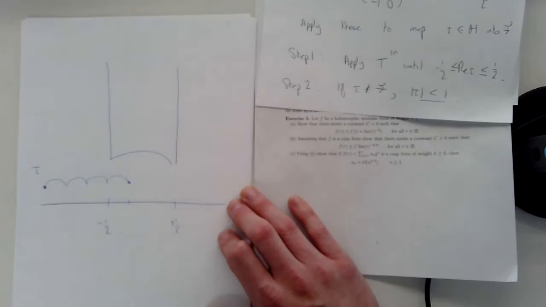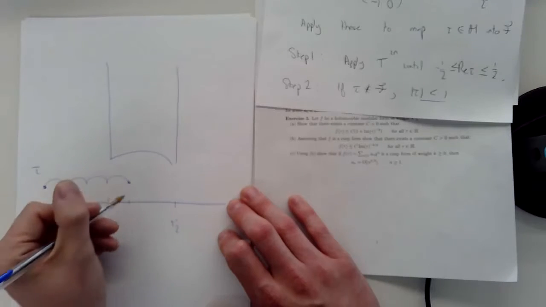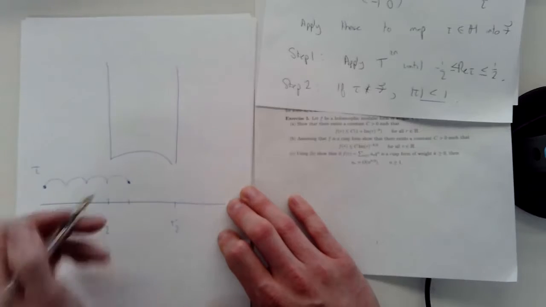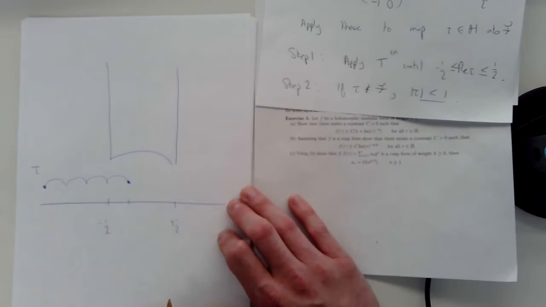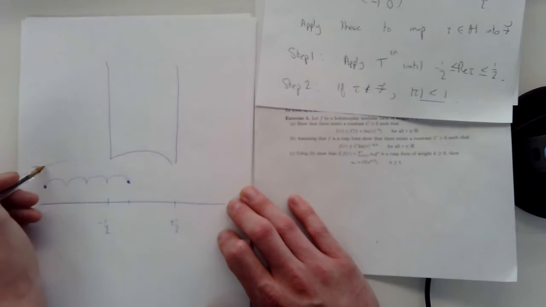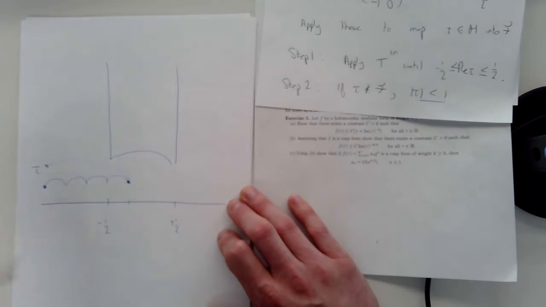Then with S, I can flip it so that the imaginary part is now strictly bigger than 1. Sorry, that's not quite what I want to say. If the imaginary part is less than 1, I can flip it again, but this might well land somewhere over here now.